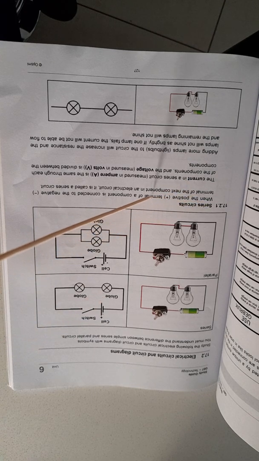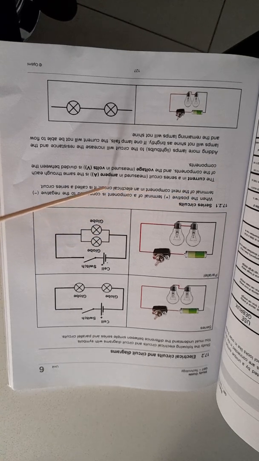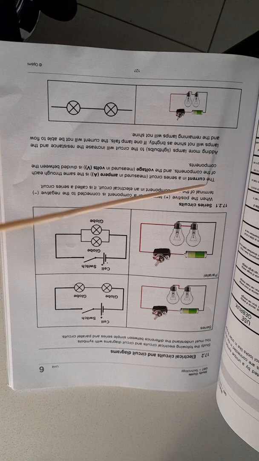When a positive terminal of a component is connected to a negative terminal of the next component in an electrical circuit, it is called a series circuit. The current in a series circuit is the same through each component.